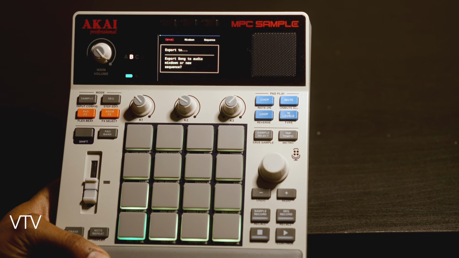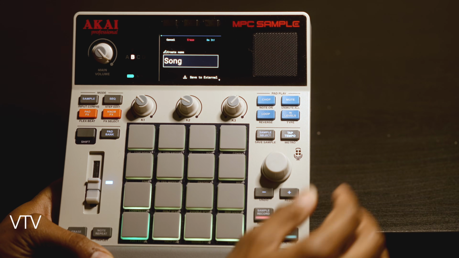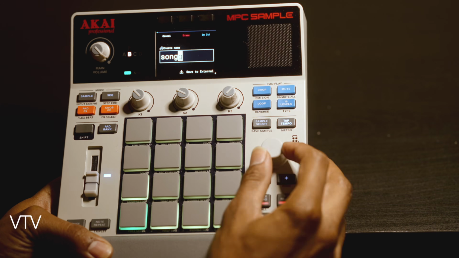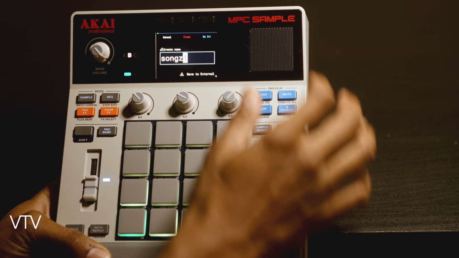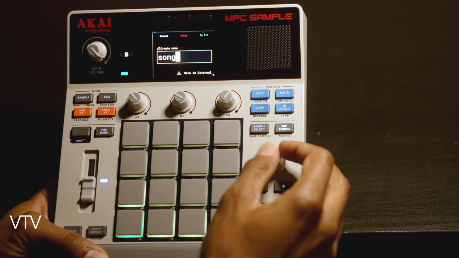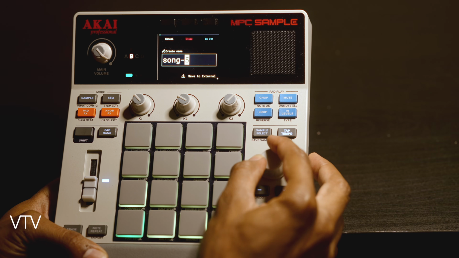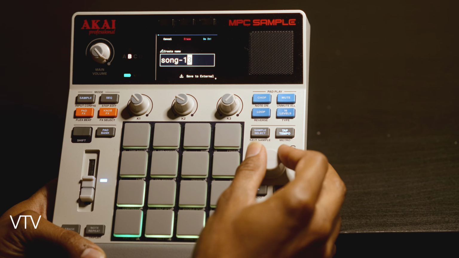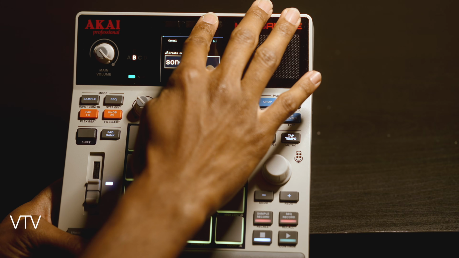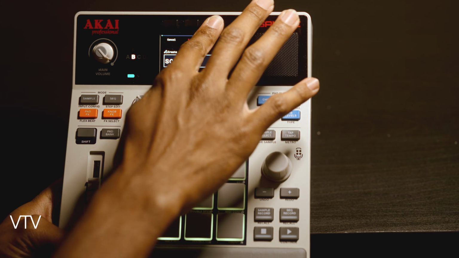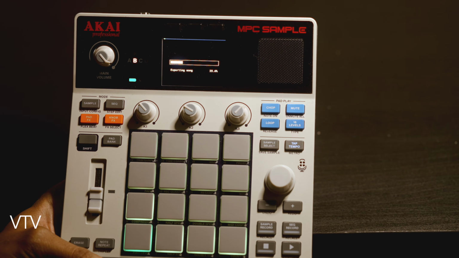Export song to audio mixdown or new sequence. We want an audio mixdown. And we'll call it song. Nobody likes the screen, by the way. This is probably song number 15 or 16. So we'll just call it song number 16, and we're saving to external. Do it. And that's it. That's how you do it.